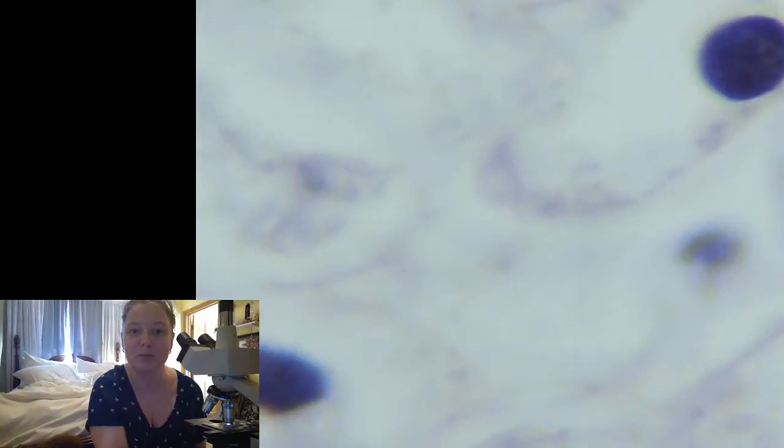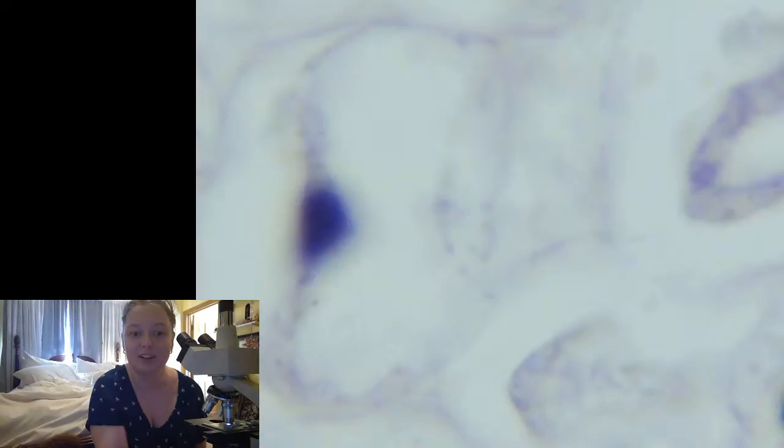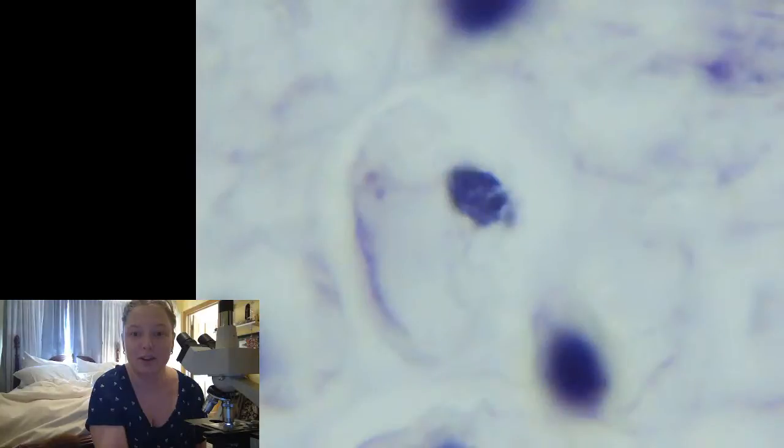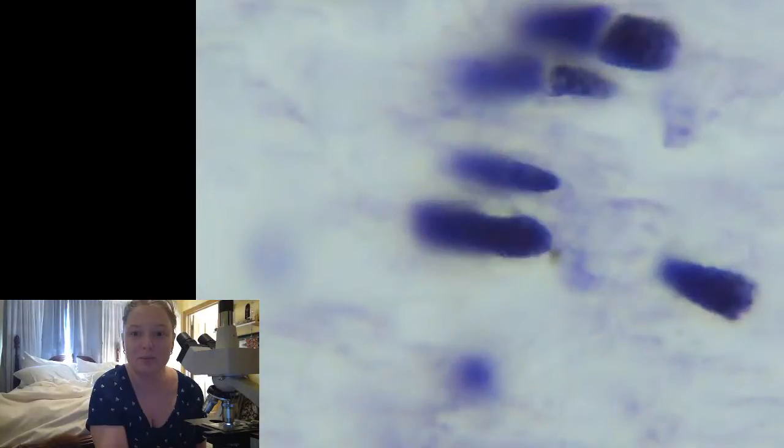This microscope was my COVID-19 stress purchase. I wanted something fun to do with my students from afar.